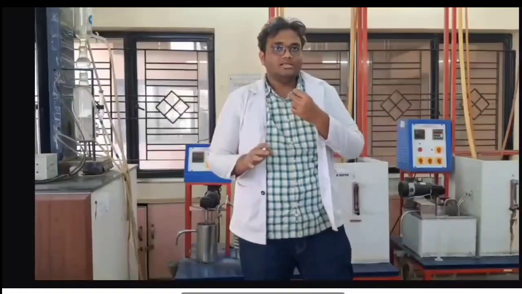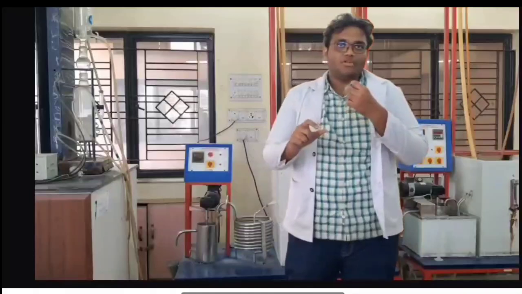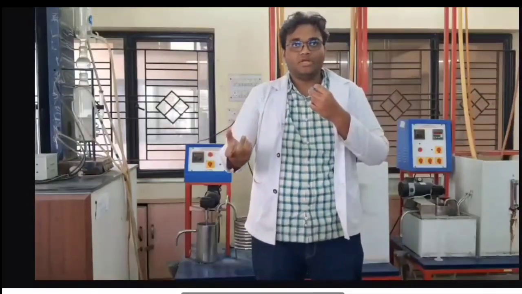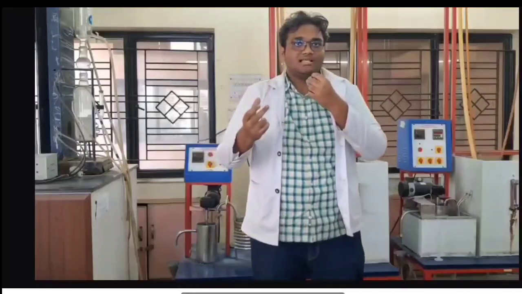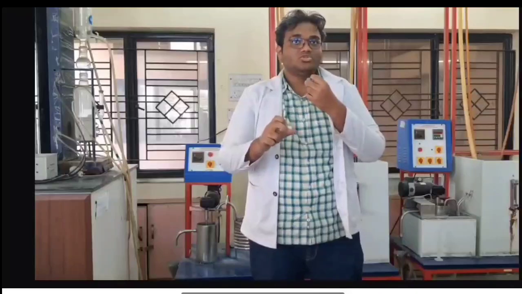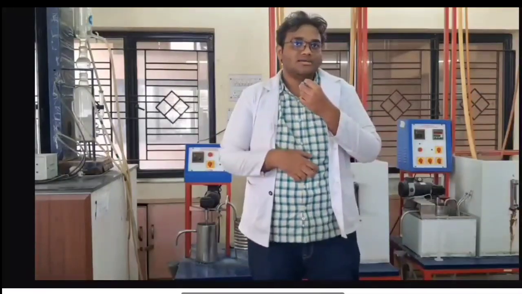Next, titrating with NaOH solution. Slowly, we'll add 0.1 normal NaOH from the burette to the mixture, drop by drop, carefully. Observe the color change, as this will indicate the endpoint. The amount of NaOH used will help us calculate the concentration of remaining NaOH in the sample.